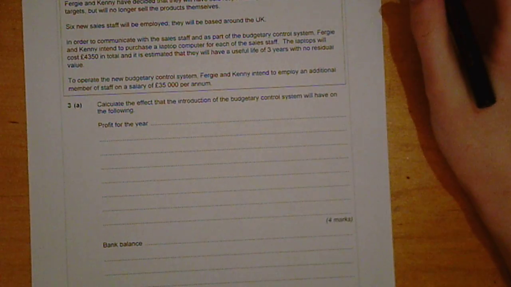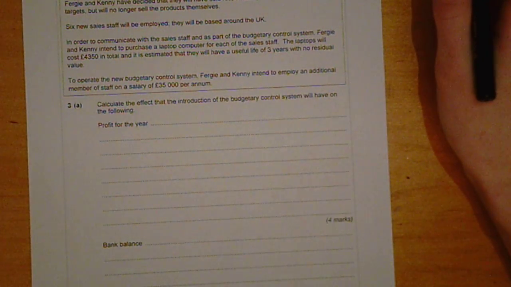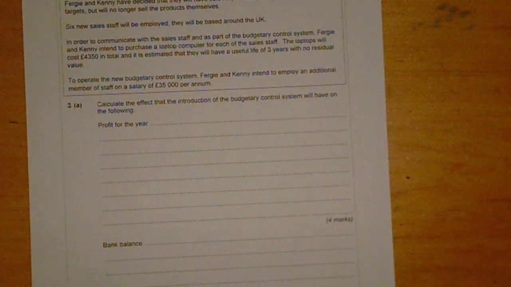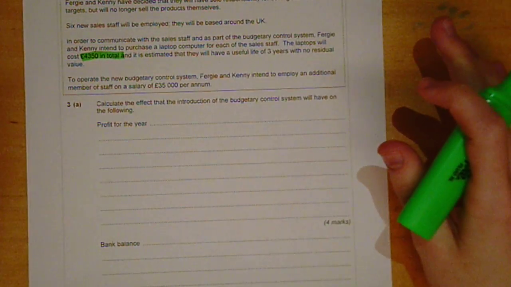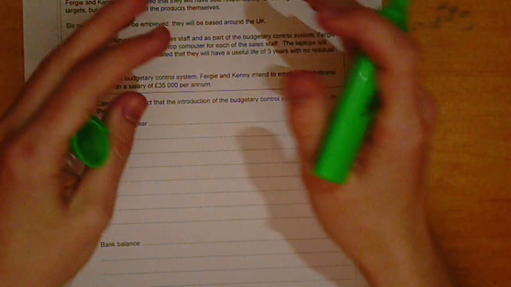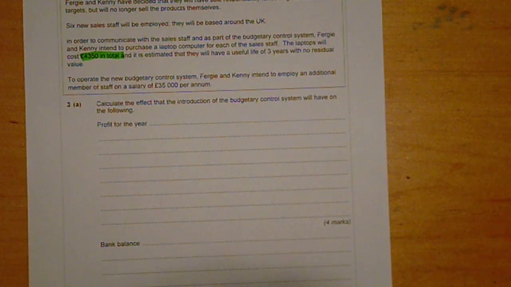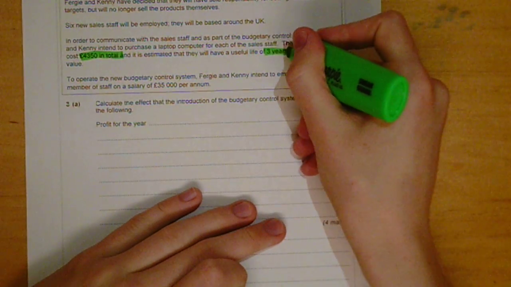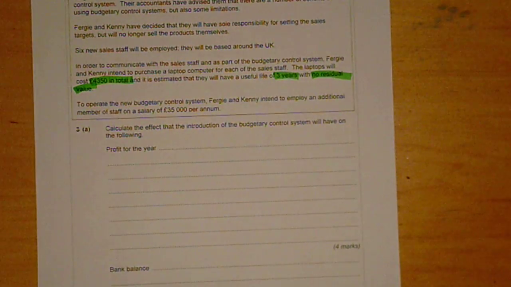In order to communicate with the sales staff and as part of the budgetary control system, Fergie and Kenny intend to purchase a laptop computer for each of the sales staff. So the laptops will cost 4,350 in total. So all six members of staff's laptops, all the laptop valuations added together, is 4,350. It's not each. And it's estimated they'll have a useful life of 3 years and no residual value. So they'll be worth nothing when we finish with them after 3 years.